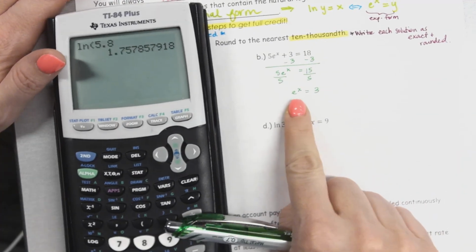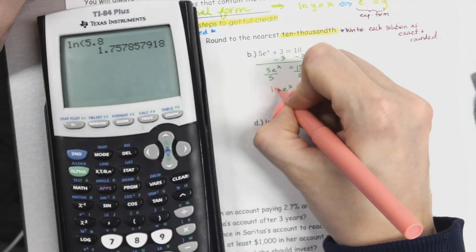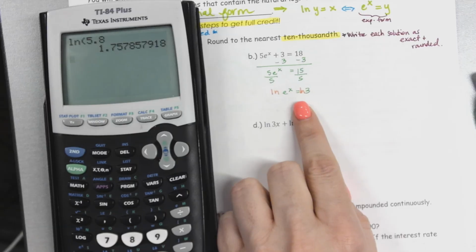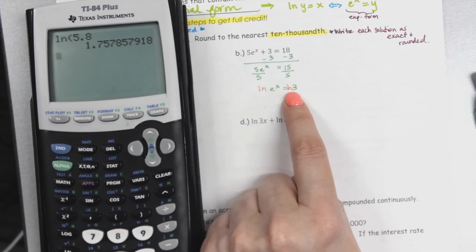Okay, and then once you have this isolated, now you can apply the natural log. So when you apply the natural log to both sides, and you're going to practice this a lot. You're going to get in the habit of knowing, like, your next step is taking the natural log.